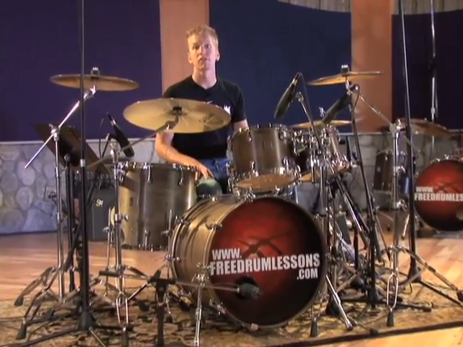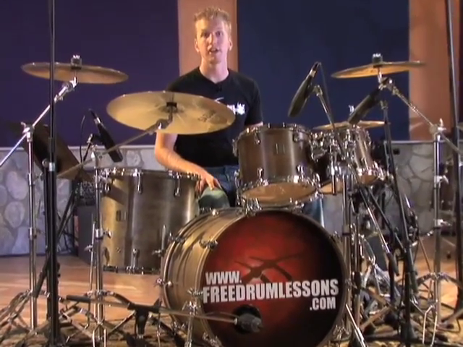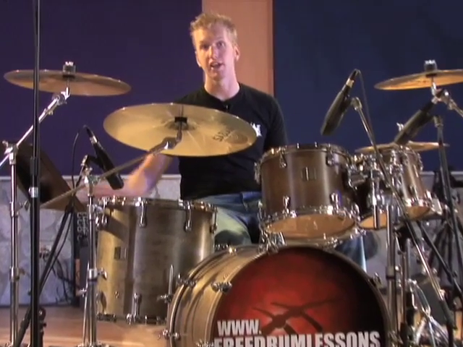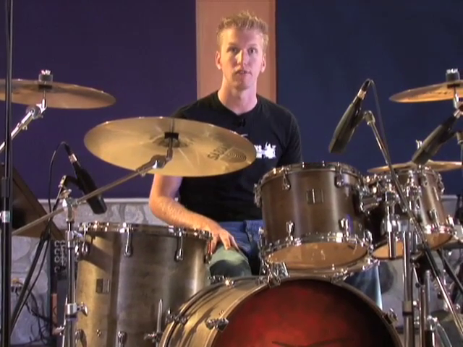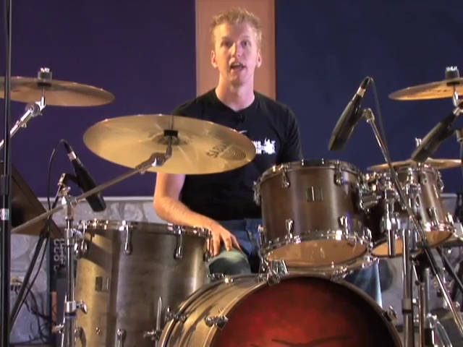Exercise 5 works with a lot of great rock songs. You can see there's a couple of bass drums that come quite quickly, just like exercise 4. So remember to start slow and have fun with it.